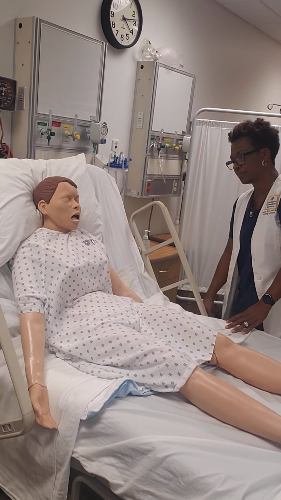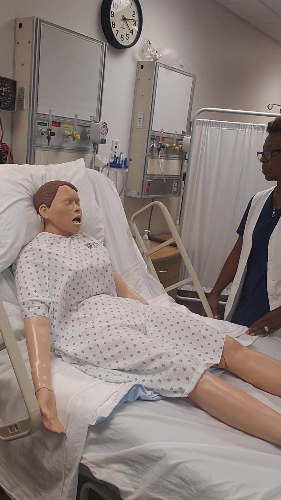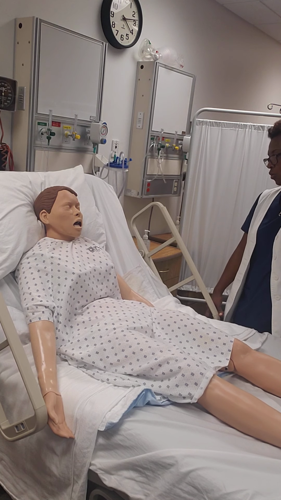put the head back. This bed is kind of slow, it's kind of old.